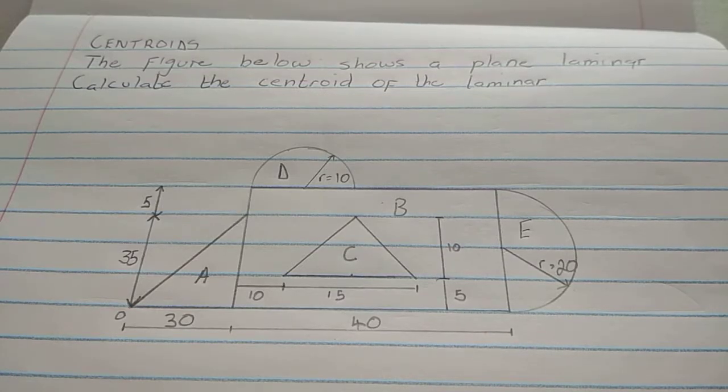Today we will be doing the topic of centroids, also known as center of gravity.